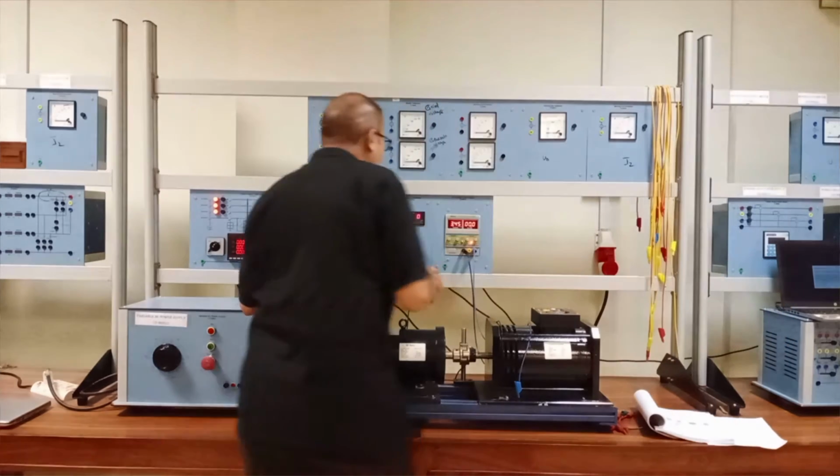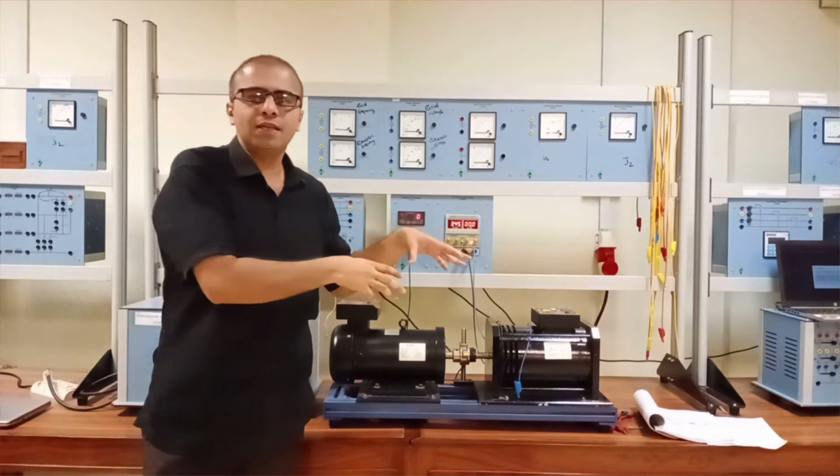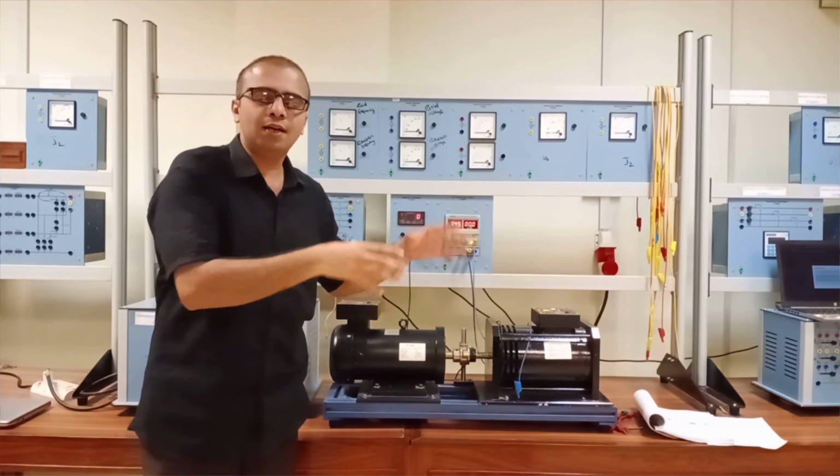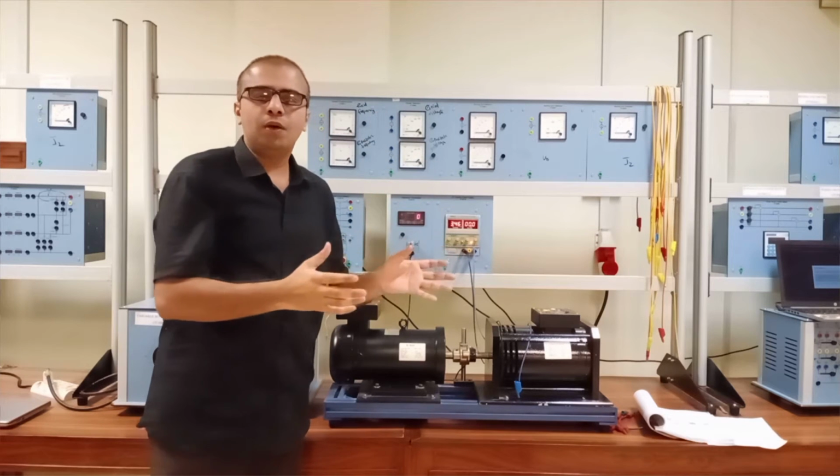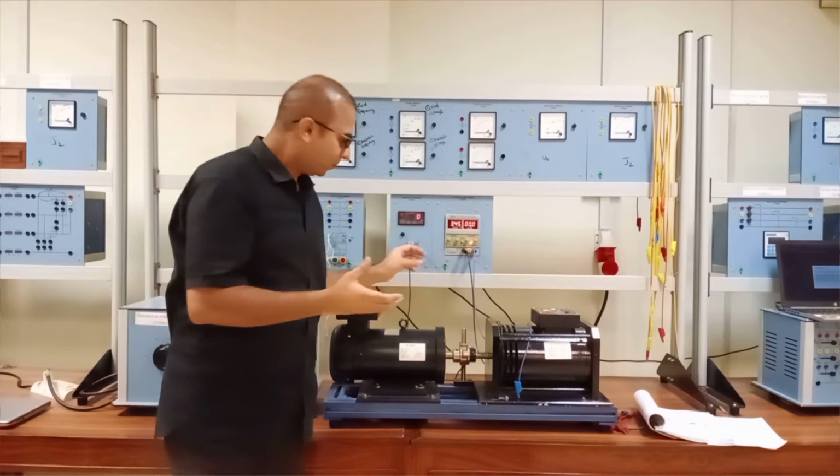That was the demonstration of this experiment. Now we are going to conduct this experiment, assembling all these wires with the modules to analyze our results.